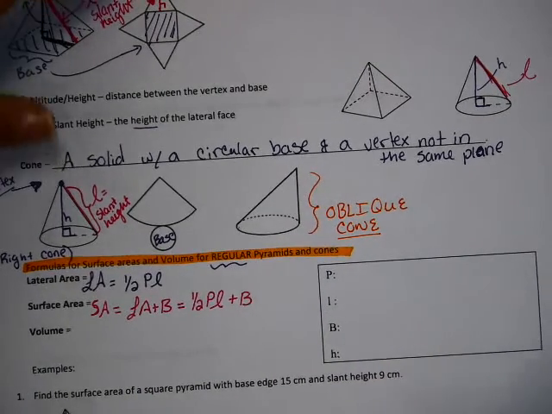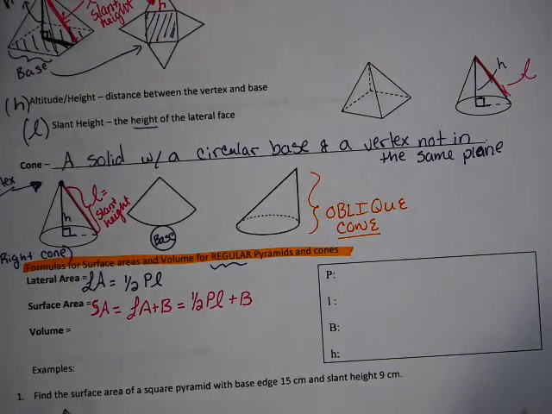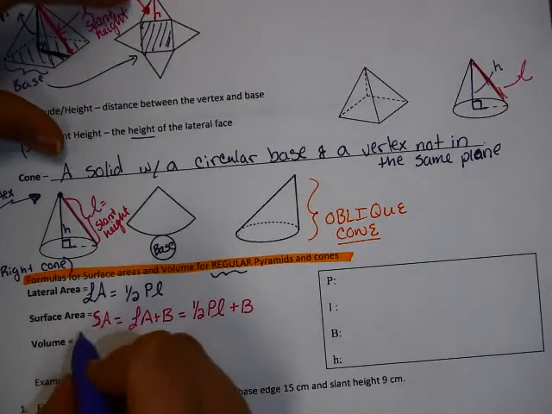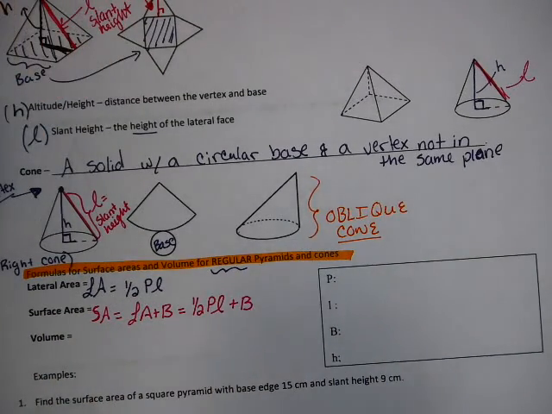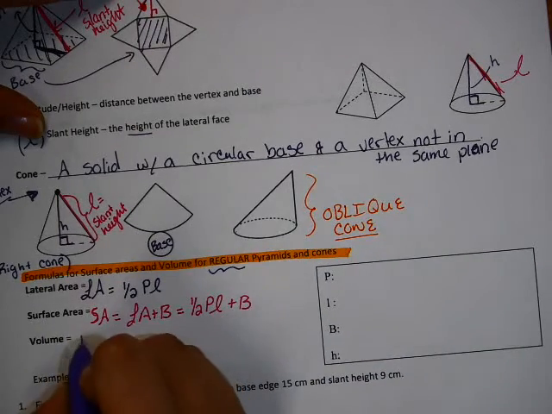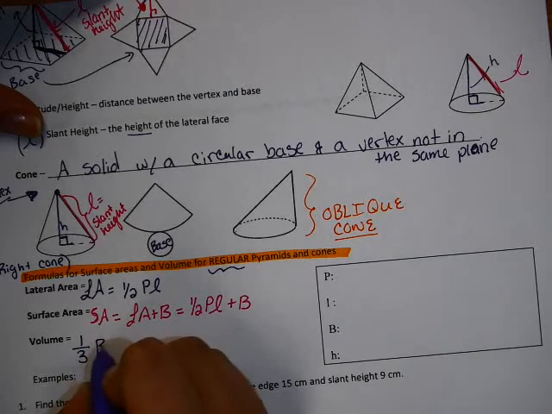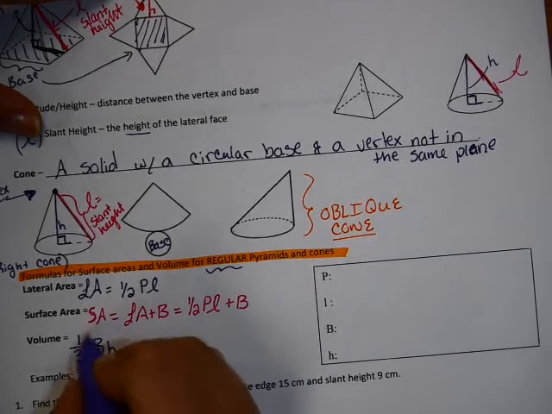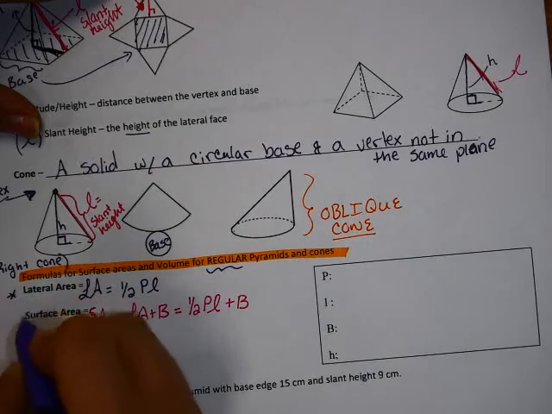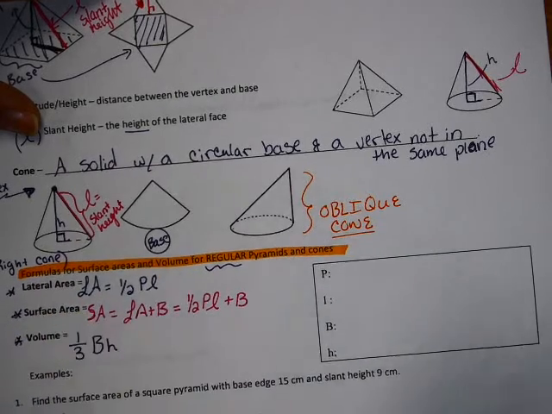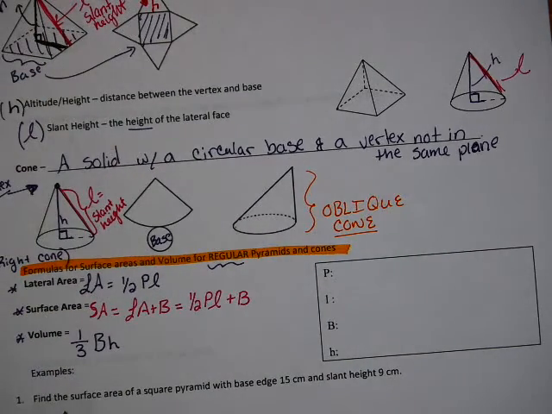Now, volume of a pyramid or a cone is special because really it's 1/3 of the whole solid prism. So we say the volume is 1/3 the area of the base times the height. Okay, so these are ones you need to have memorized.